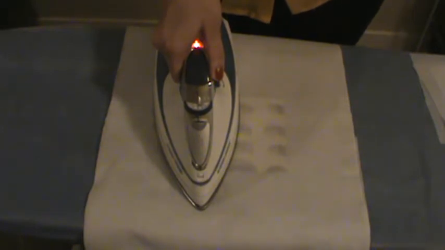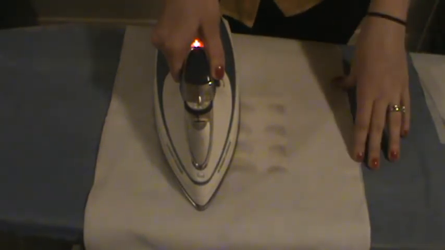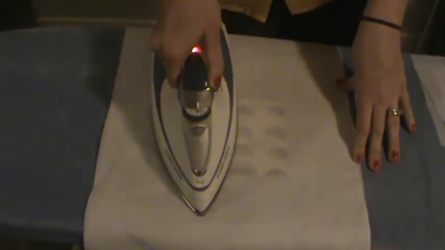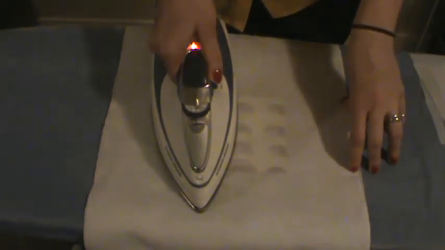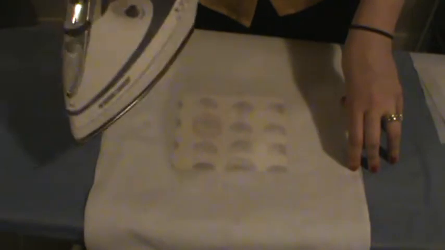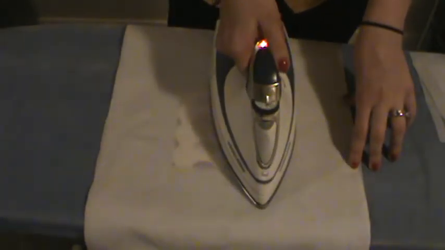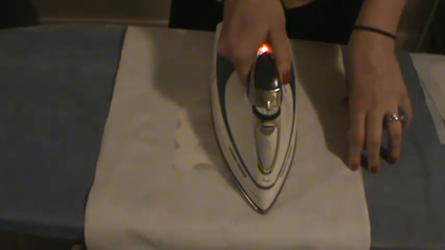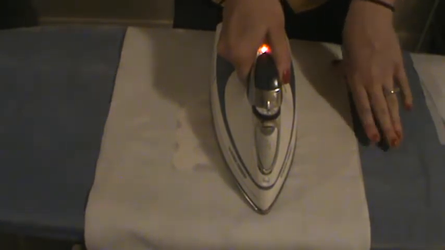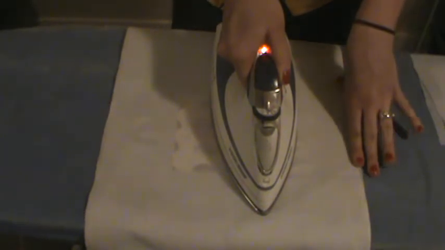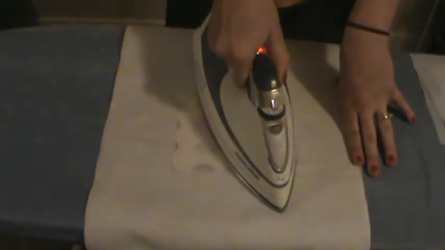When applying interfacing, it's very important that you do not slide your iron around. If you cannot fit your iron on your whole piece of fabric, you're going to do one spot, physically pick your iron up, move it over, and place it on your next spot. The reason we do this is so that we don't get any shifting in the fabric or the interfacing, and that is going to prevent us from getting creases or bubbles or places that aren't completely fused down.